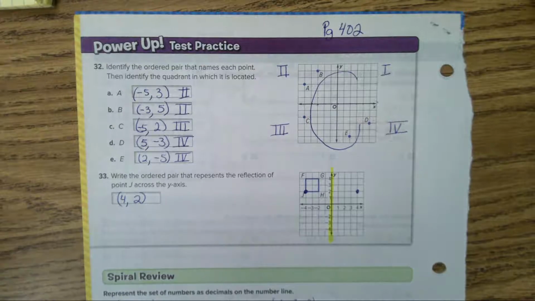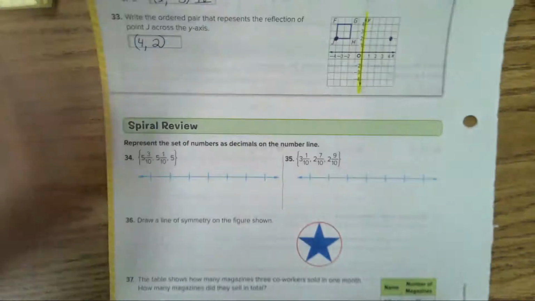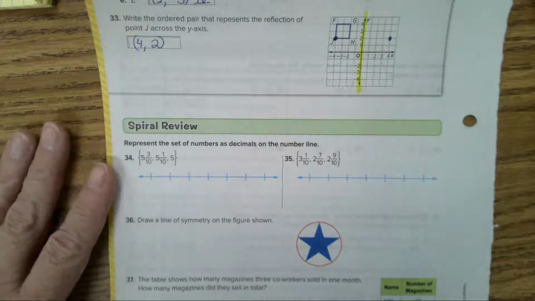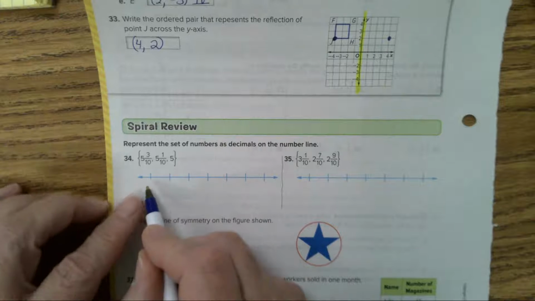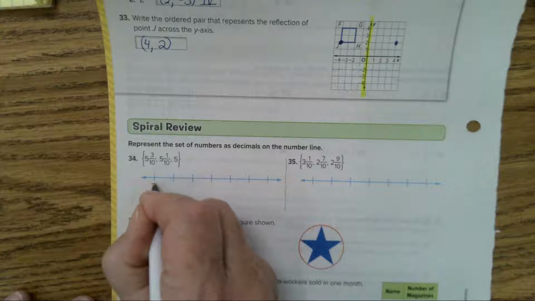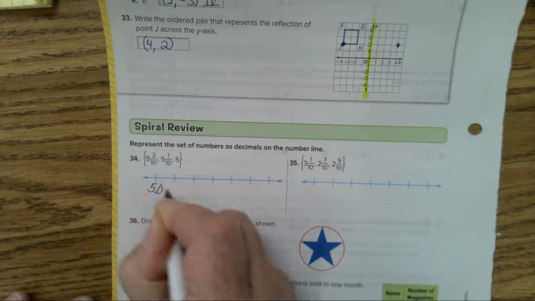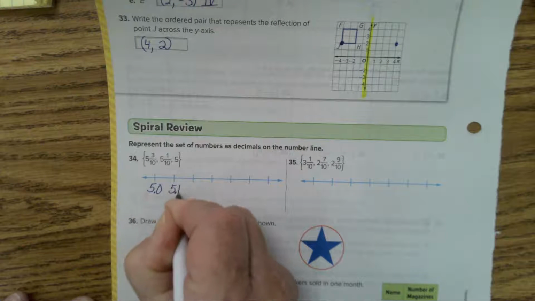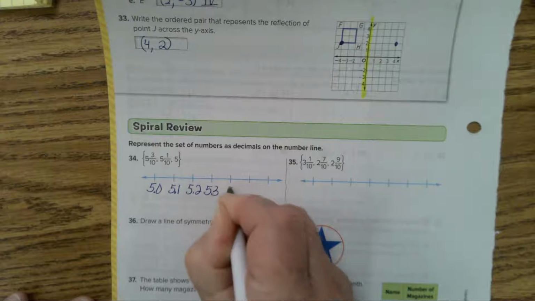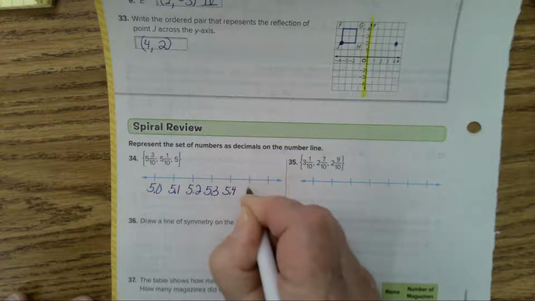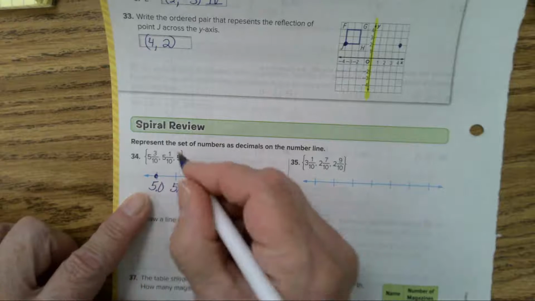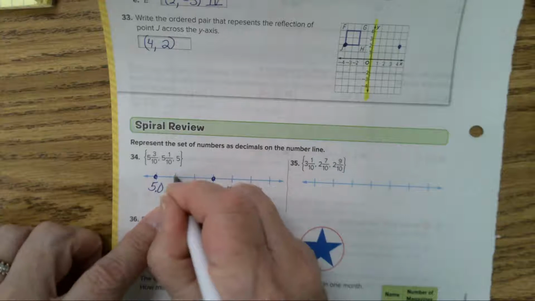Okay, now let's do our spiral review. The hardest part, I think, is figuring out what to put the numbers by. These are by tenths, so I'm going to go from 5 by tenths, I think. This one's 5.0, 5.1, 5.2. You might have done something different. 5.4, 5. I can stop there. So 5 is here. 3/10 is there, and 1/10 is there.